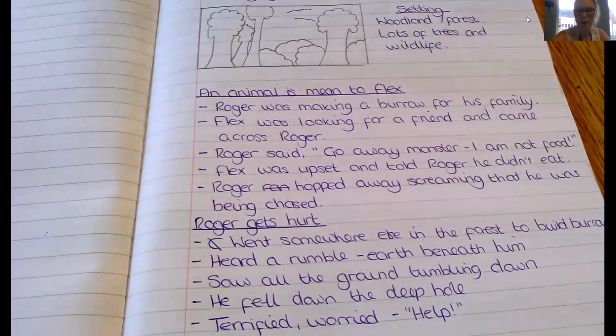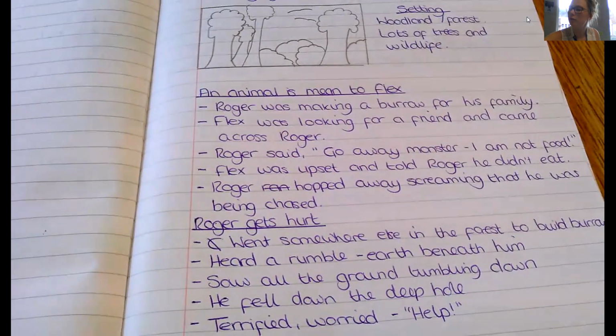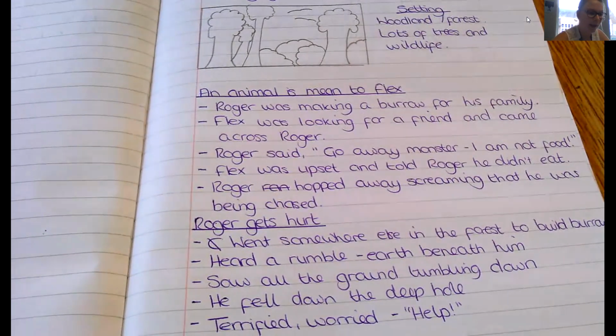Now, there was one more thing. I have used all the things that I needed to do for the actual story, but I haven't thought about those few things that I said I needed to make sure I used. So they were onomatopoeia, fronted adverbials, expanded noun phrases. So I need to look through and see where I can add those things.